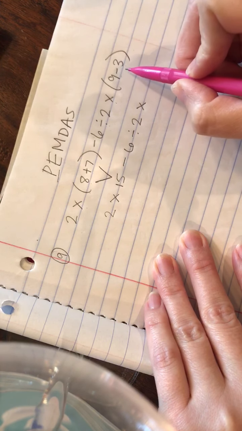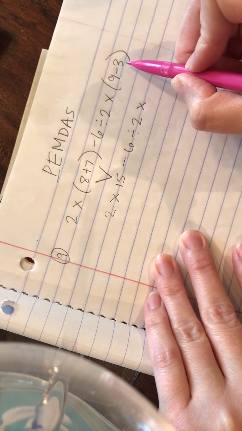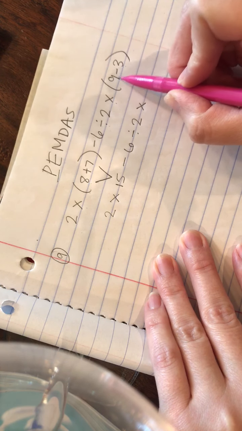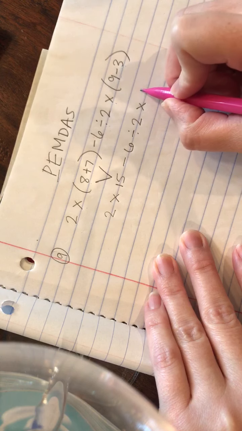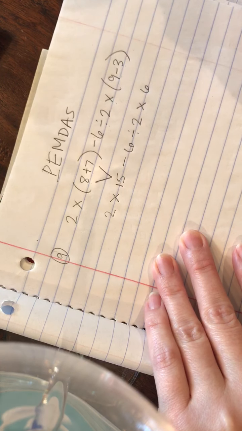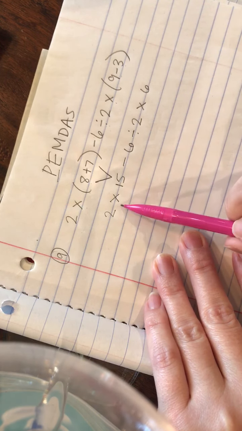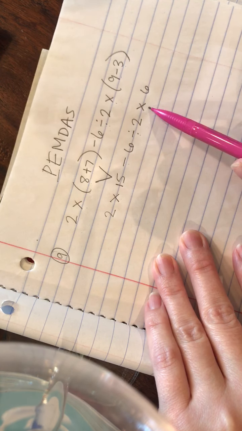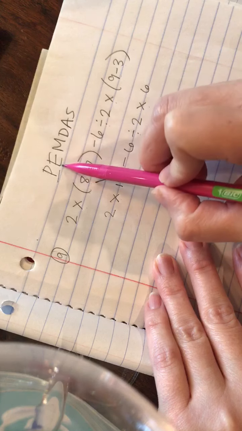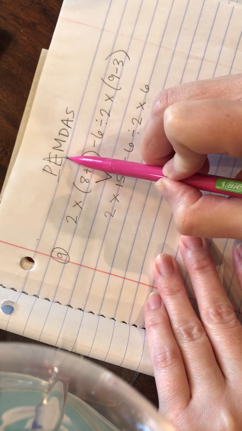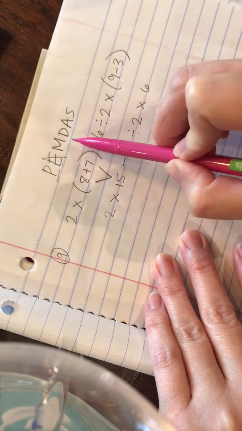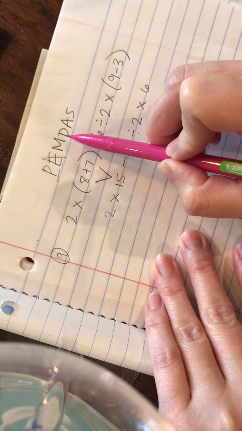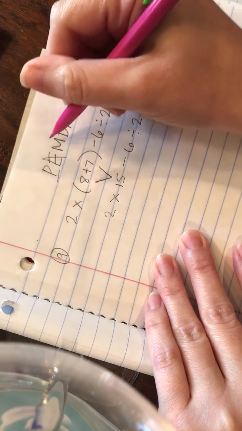I can go ahead and do this 9 minus 3 as well because it is in parentheses. So 9 minus 3 is 6 and the parentheses disappear. So now I'm left with multiplying, subtracting, dividing, and multiplying again. I don't have any exponents, so that's not something I need to worry about. Now remember, we get to the multiplication and division.